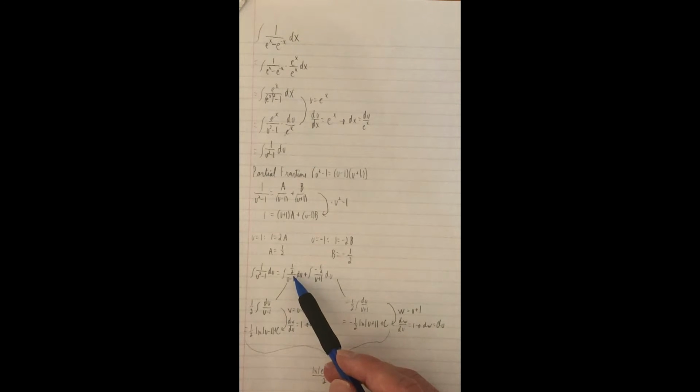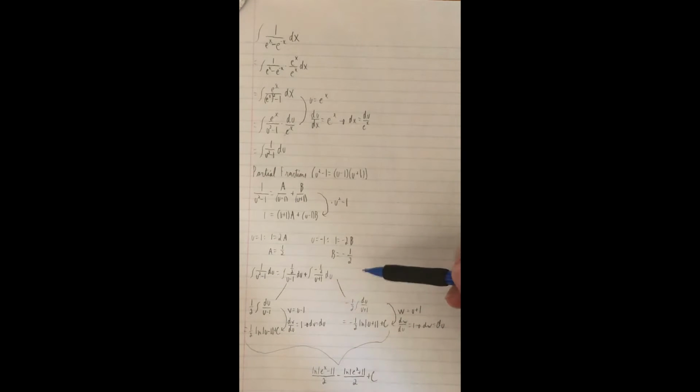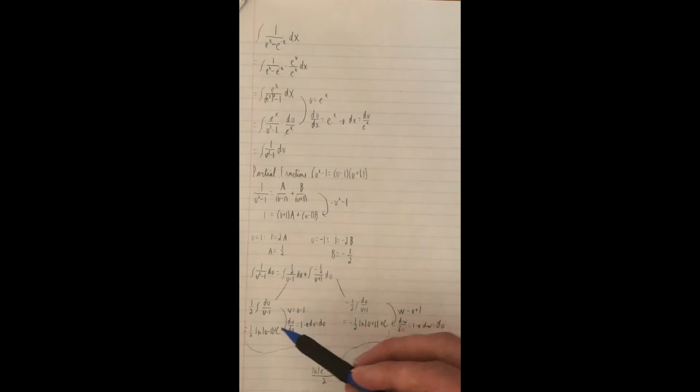So for this integral, I'm going to take out the 1 half, and I have the integral of du over u minus 1. So I'm going to substitute another time, and this time I'm going to use the letter v to distinguish from u. So v is going to be u minus 1, which means dv over du is 1, so dv is equal to du. And then I have v to the minus 1, which is just ln of the absolute value of v. So 1 half times ln of the absolute value of v plus c. And it's similar for this integral. Instead, I'm going to use w to distinguish from v and from u.